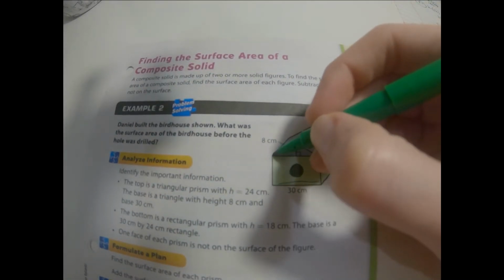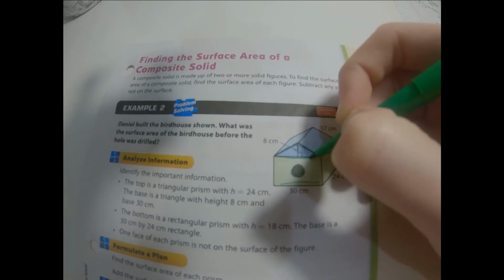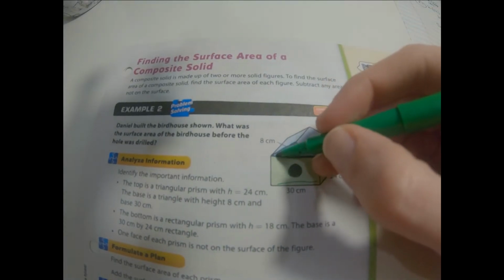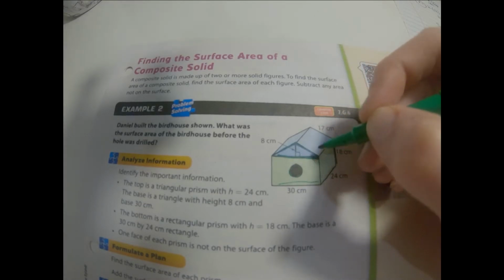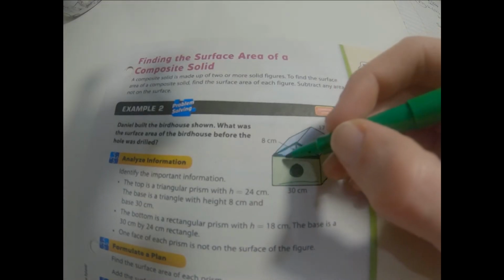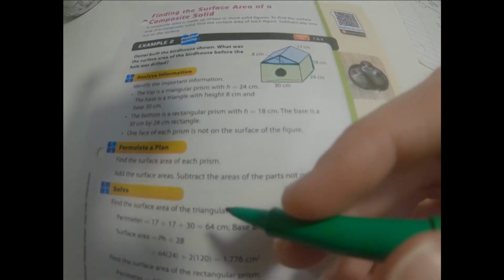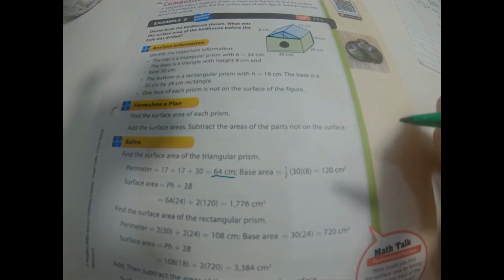Okay. The first thing you would do is find the perimeter of the triangular prism, but that's the perimeter of the base, right? So the base is this triangle here. That means I need to use the measurement of 30 as the length and 17 as the sides, right? So I would have 30 plus 17, which is 64.